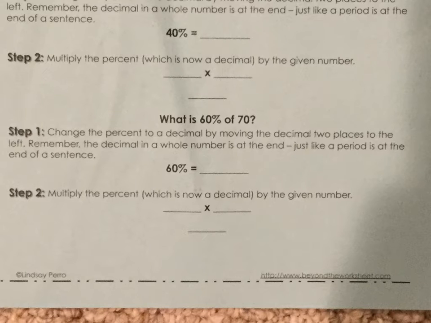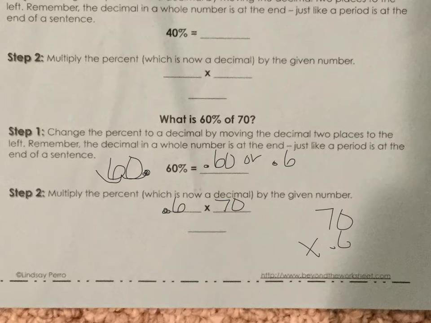Alright, let's try one more. 60% of 70. So I have 60%. I put my decimal, move it 2 spots to the left. That's like 60 hundredths, or 6/10. So I'm going to take 6/10 times 70. It's like 70 times 6. I have one spot here. Move it one spot down here. My answer is 42.